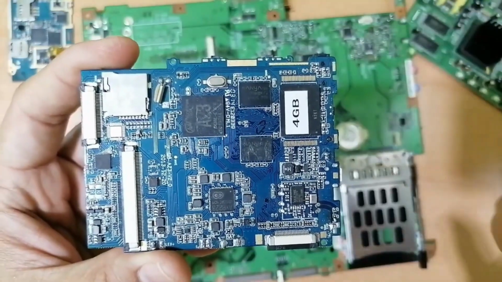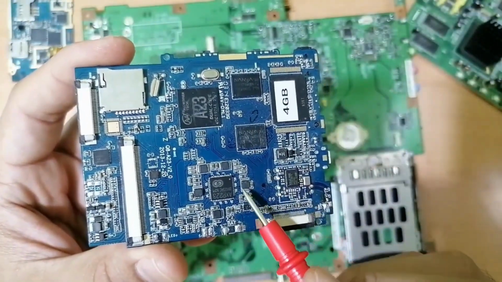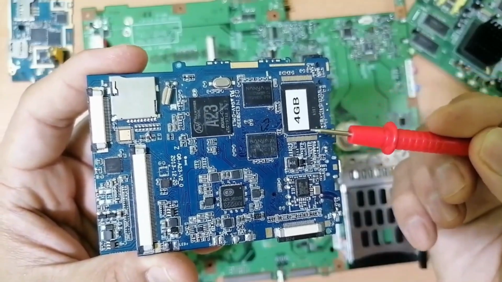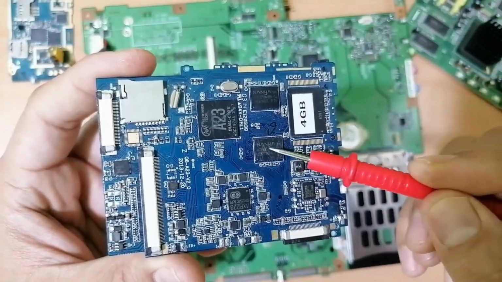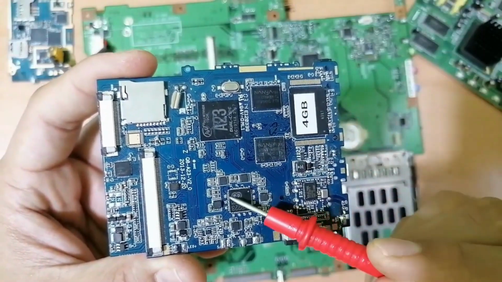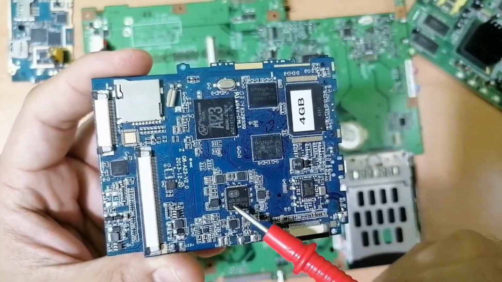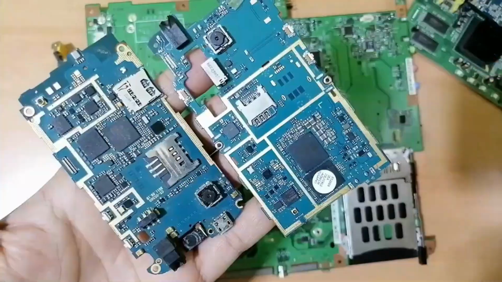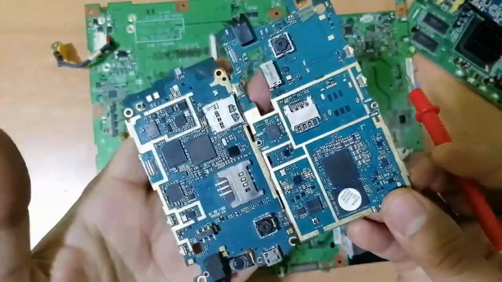So the same working principle applies in every motherboard. For example, this motherboard is for a tablet. Here we have the ROM or the BIOS, here we have the CPU, here we have the RAM, and over here we have the power IC. Do you see? Around any IC you will always find ceramic capacitors. The same goes for this, which is basically a cell phone motherboard.